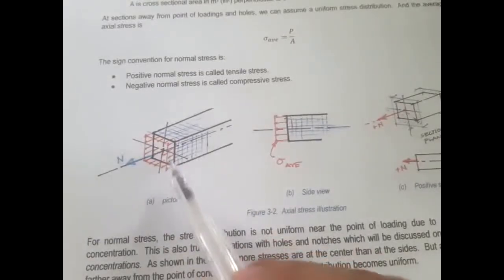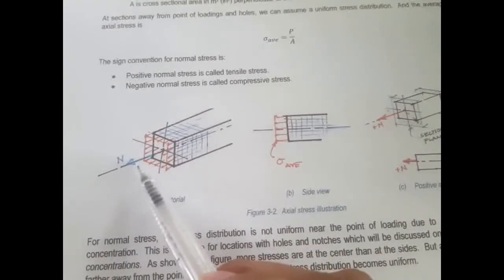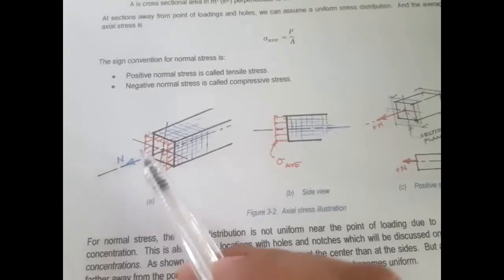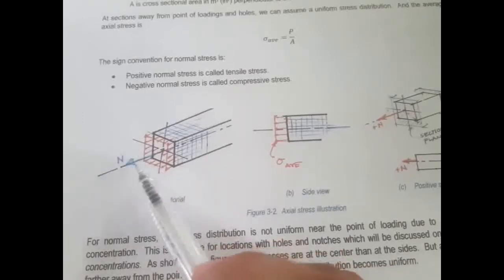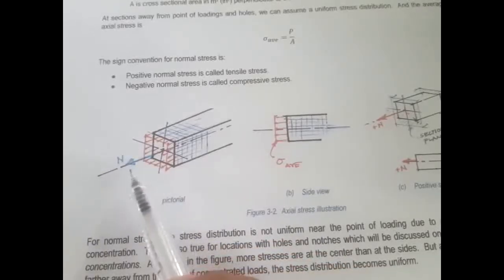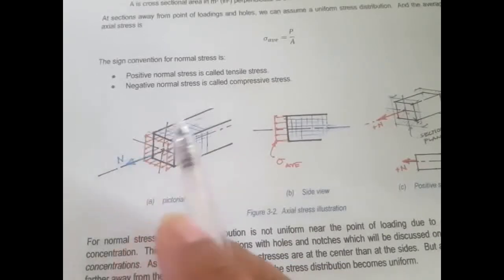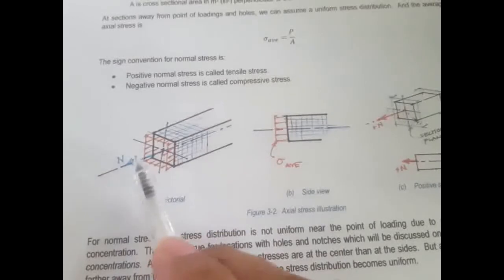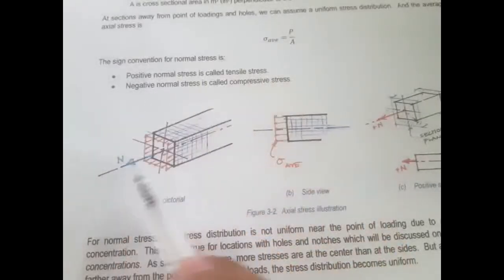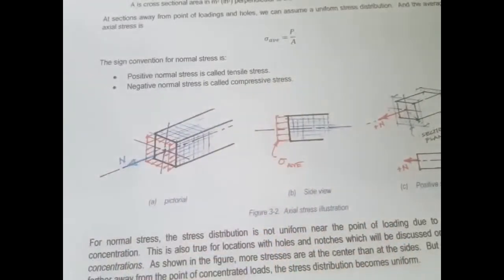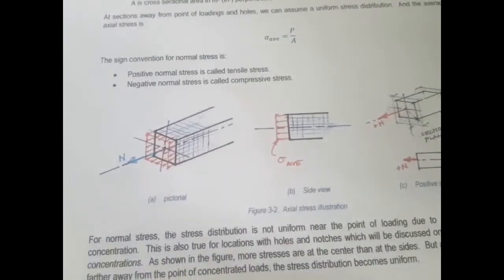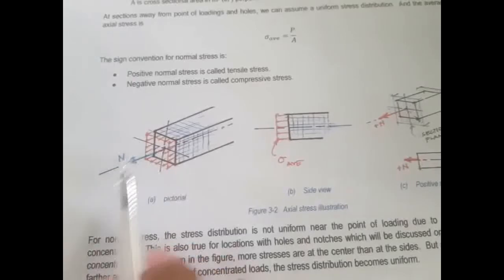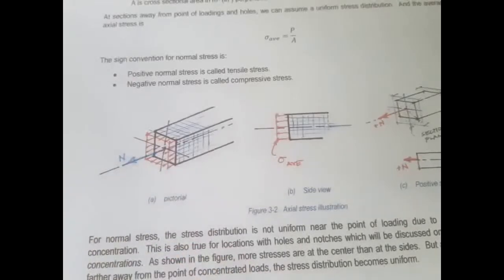We have the stress distribution, we have this internal force. Always remember that when we talk about stress, we refer to internal forces. However, in some problems, the external force is simply equal to the internal. But a more precise description is that you have to find this internal force distribution.